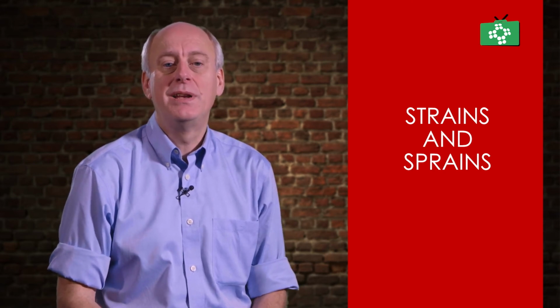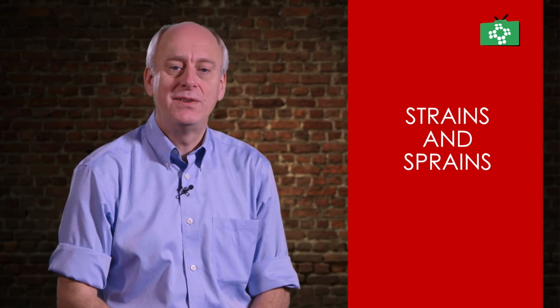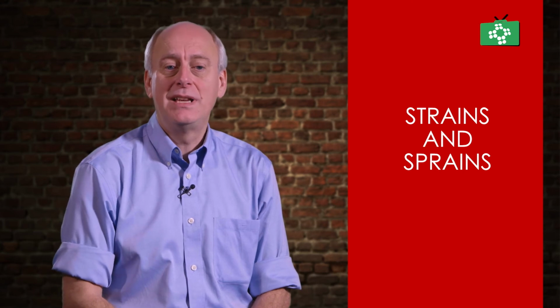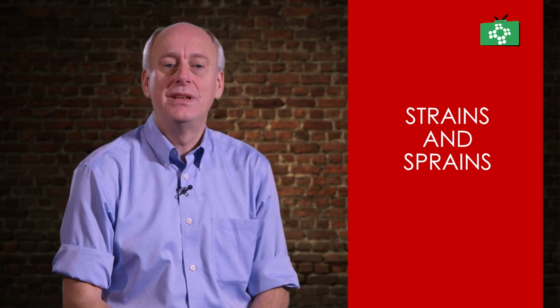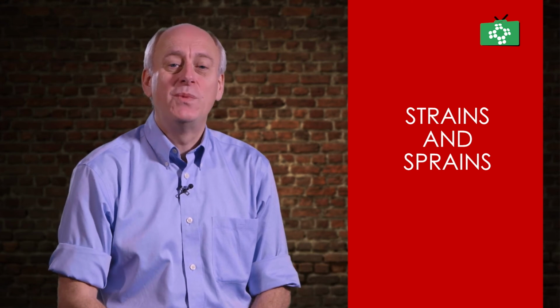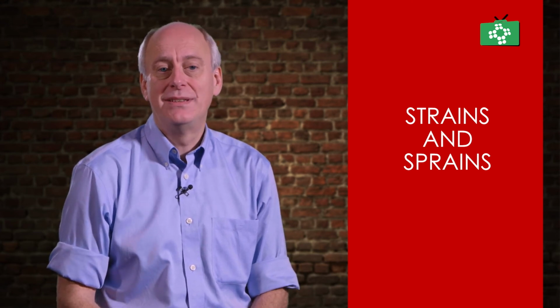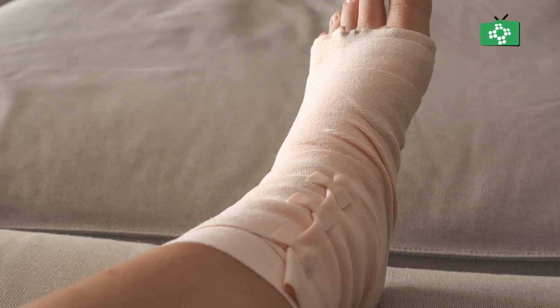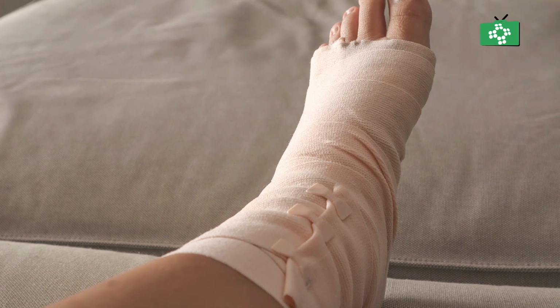This can be done with a capillary refill, pushing on the skin past the injured area for 5 seconds until it goes pale. If the colour doesn't come back within 2 seconds, loosen and reapply the bandage. It may be that this is an indication of a more serious injury that needs professional assistance. Finally, E, elevate. Here we need to elevate the limb to reduce the swelling. This could be on pillows, a bag, or a chair.